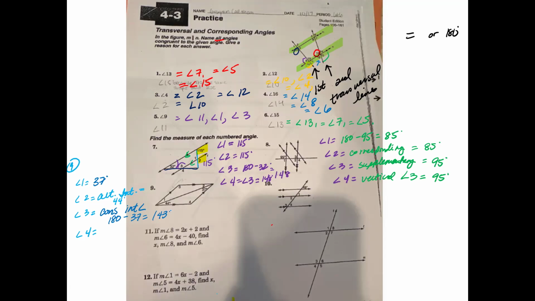Okay. Which angle looks like it's the same measure as angle 4? 3, right? So then that's the same thing. Yeah. So just look at the angles. Do they look the same? If they're equal, they're the same. If not, they need to add up to 180. So those are the two things.